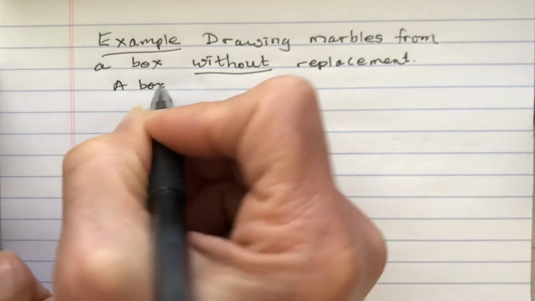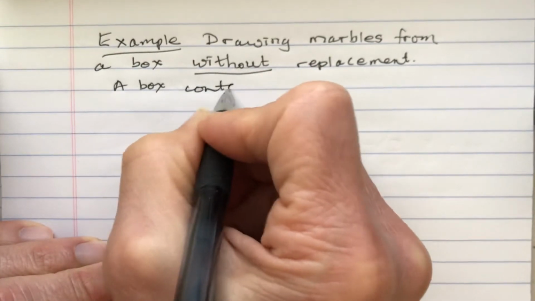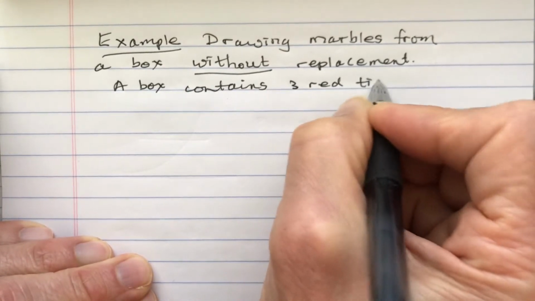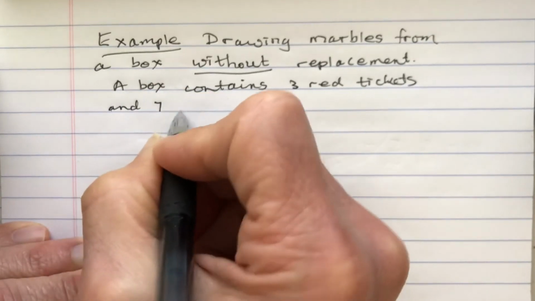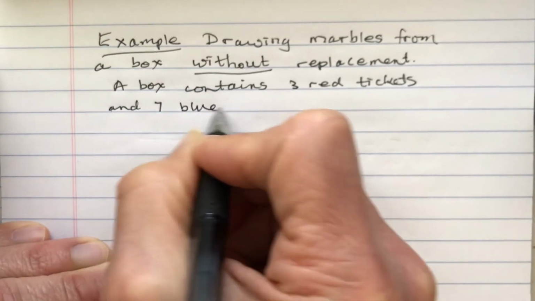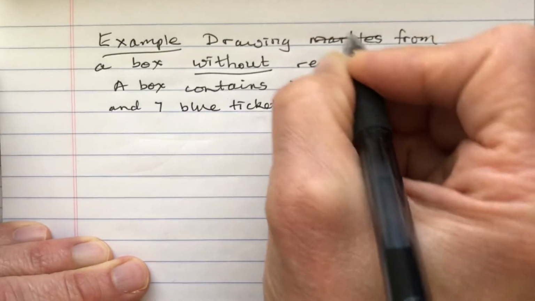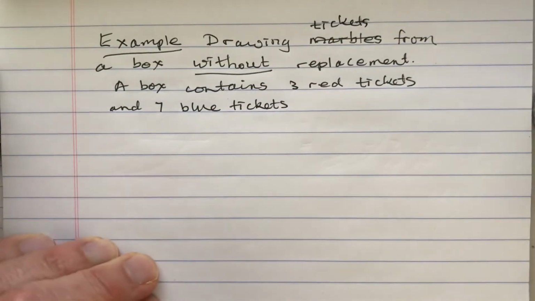A box contains 3 red tickets and 7 blue tickets. Well, I'm switching from tickets to marbles. Sorry, let me just write tickets. Either way, marbles or tickets. Okay.